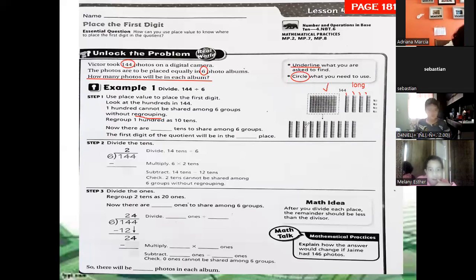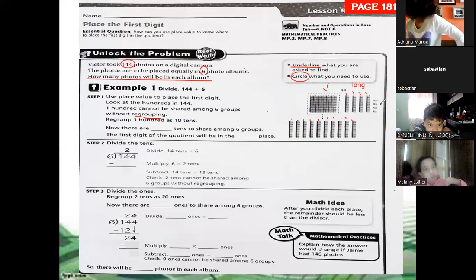Regroup, or rename, the 100 into 10 tens: 1, 2, 3, 4, 5, 6, 7, 8, 9, and 10. Remember, each of these longs represents 10 units. So it's 10, 20, 30, 40, 50, 60, 70, 80, 90, 100, 110, 120, 130, 140, 141, 142, 143, and 144. So here we have represented 144 photos.